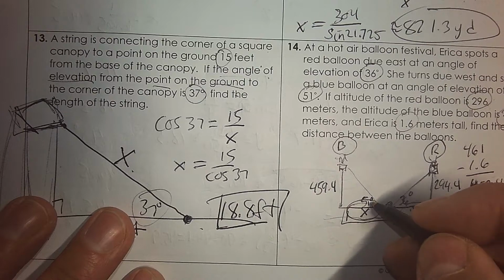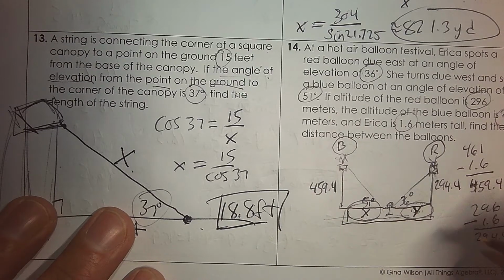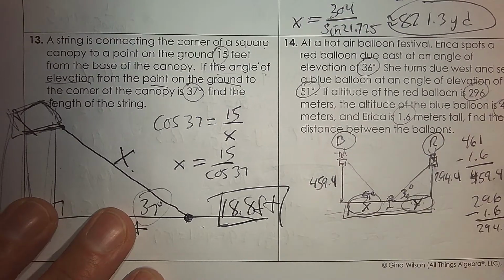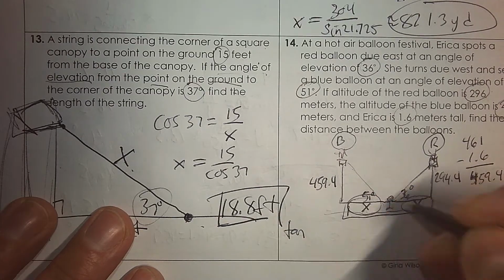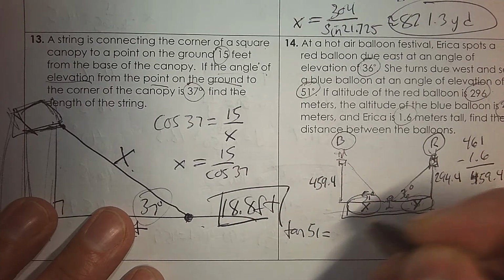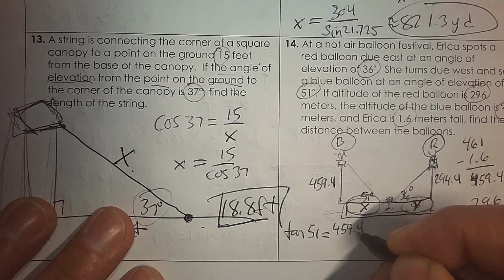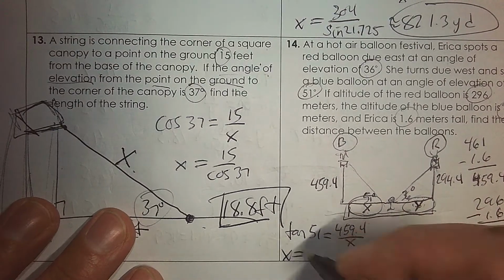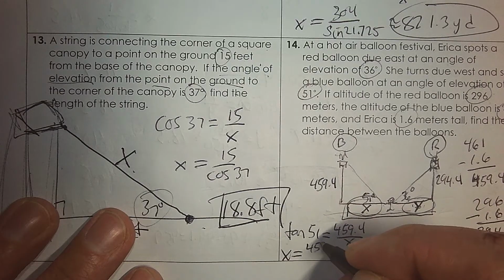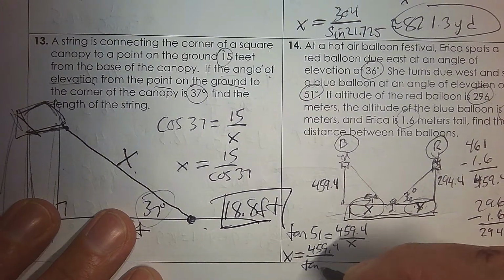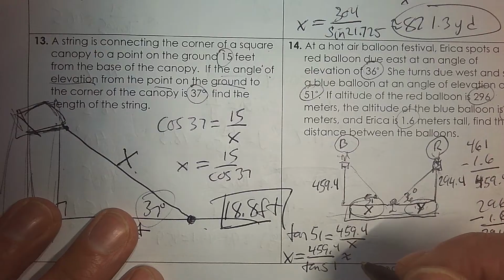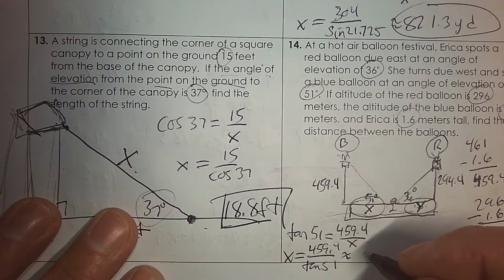For both of these, it's going to be tangent because we don't know the hypotenuse. So the tangent of 51 is 459.4 over x, and again we're going to multiply and divide, so it's 459.4 divided by tangent 51. That's about 372.